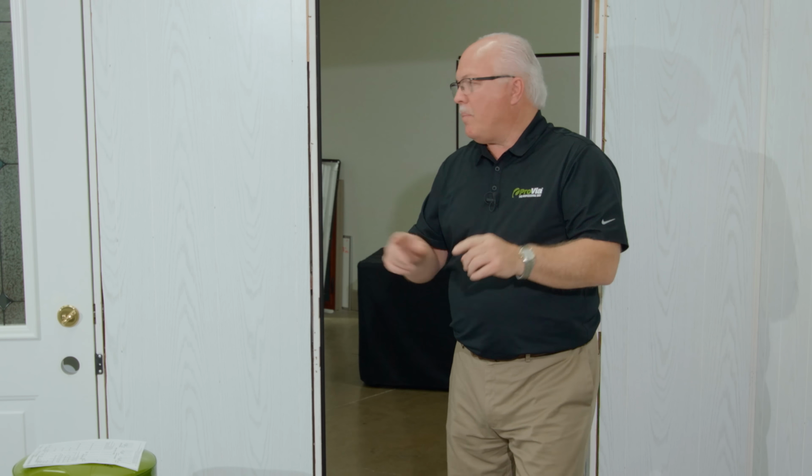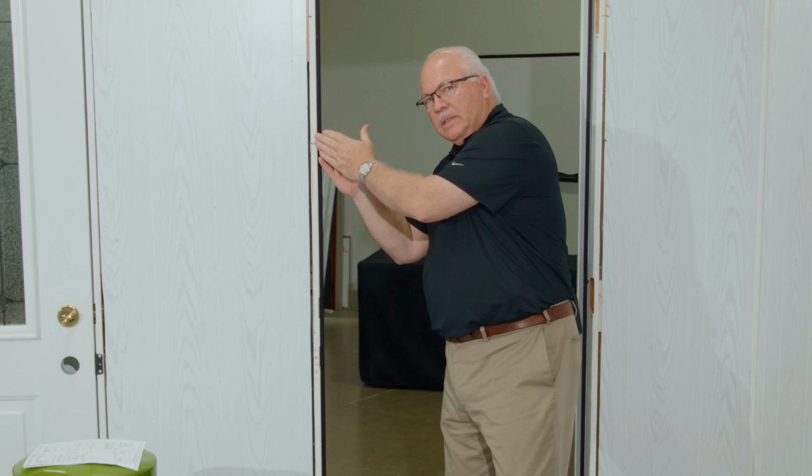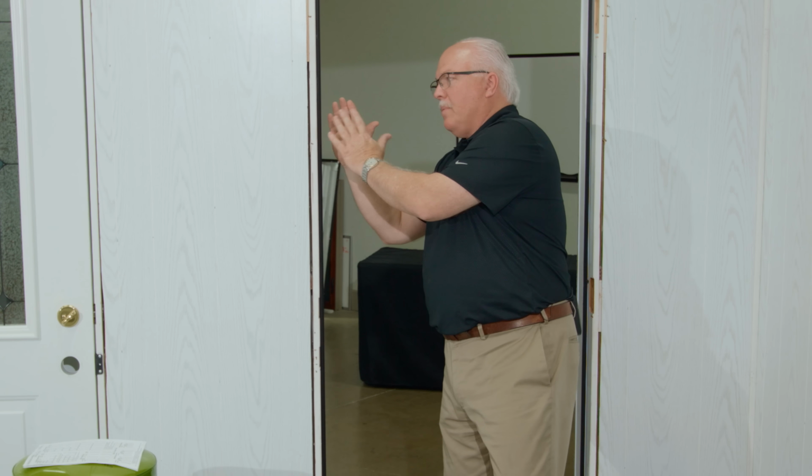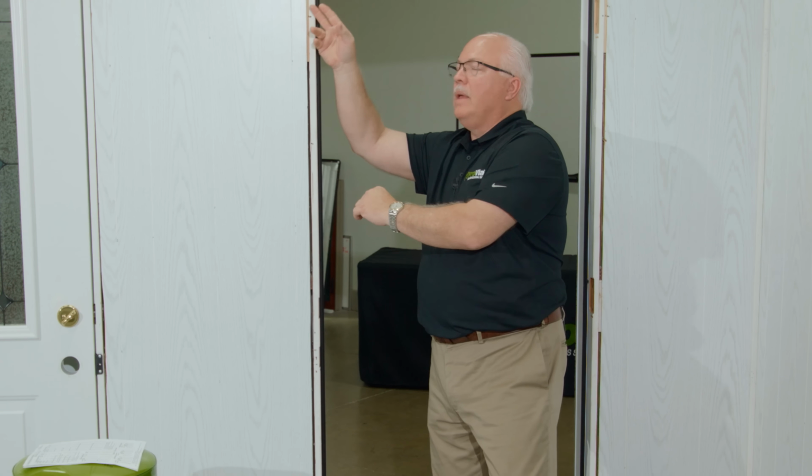What we want to have happen is when we put the trim back on this house, we want the trim to come up to the frame very nicely on the inside. If this jamb depth is a little too shallow, it's going to be running away perhaps from this trim and give us a gap, and that can be a customer complaint.